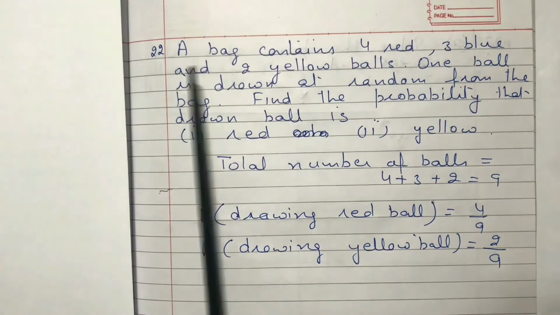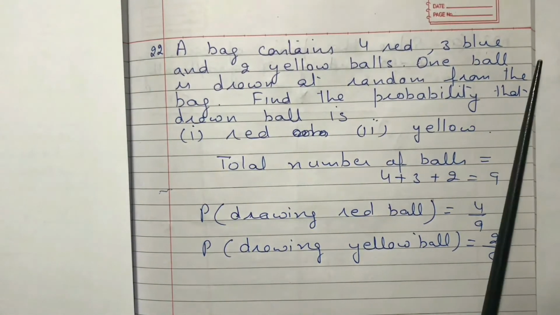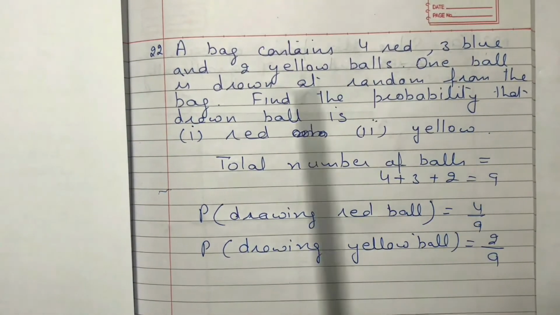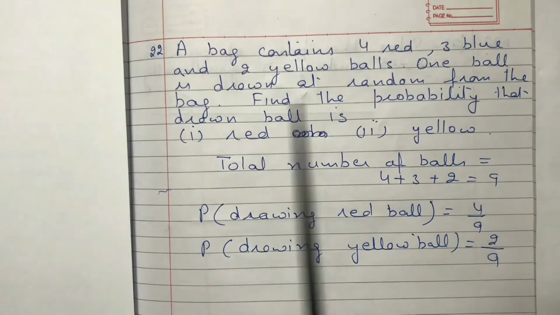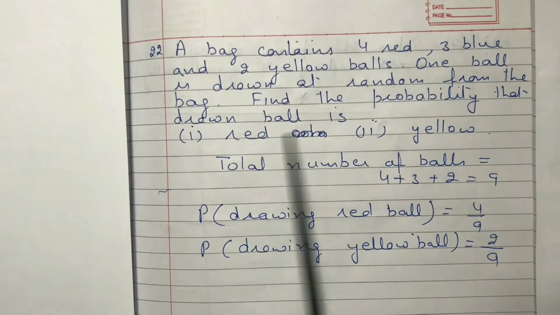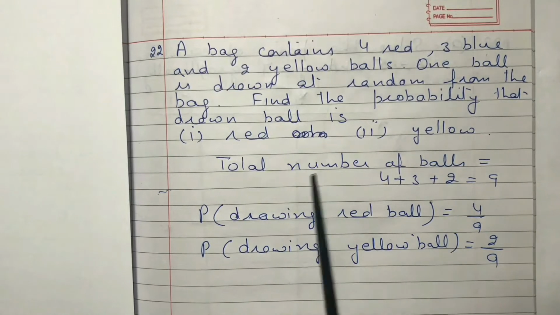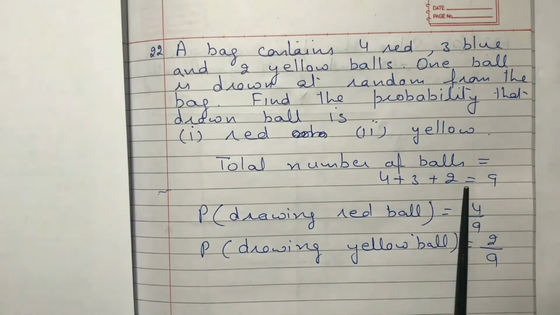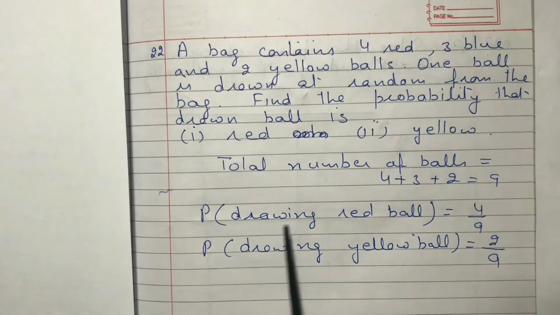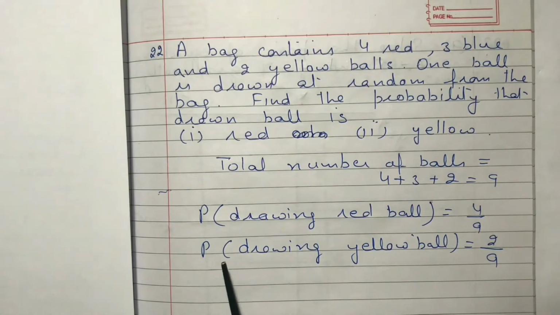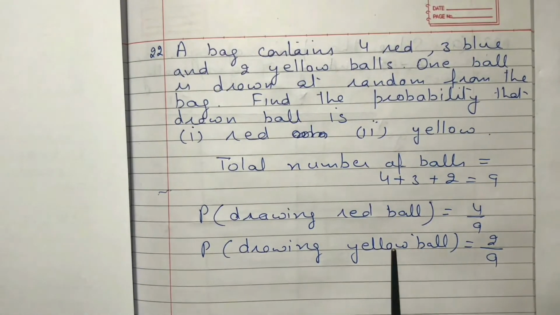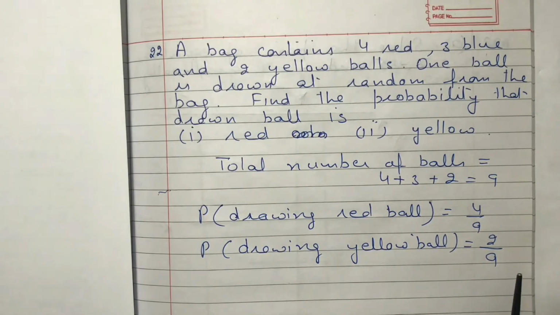Now 22nd. A bag contains 4 red, 3 blue and 2 yellow balls. One ball is drawn at random from the bag. Find the probability that the drawn ball is red and it is yellow. So total number of balls are 4 plus 3 plus 2 is equal to 9. So probability of drawing red ball is 4 by 9. Probability of drawing yellow ball is 2 by 9.